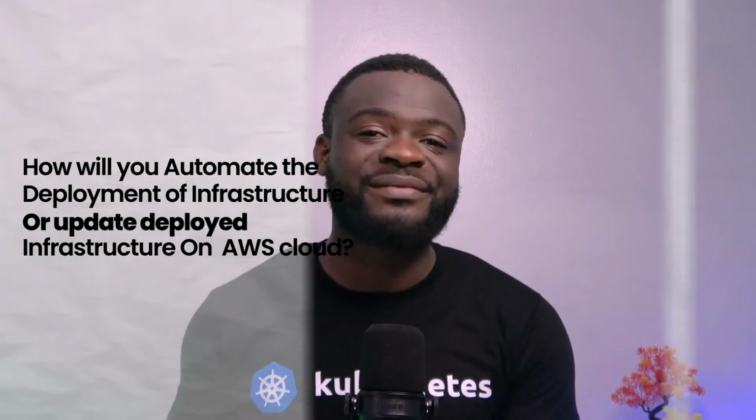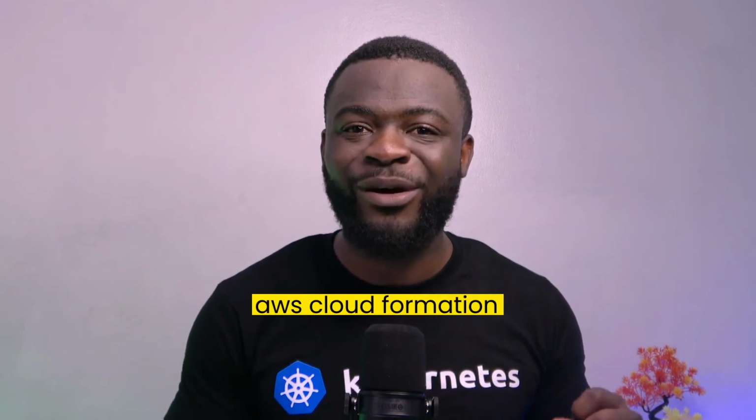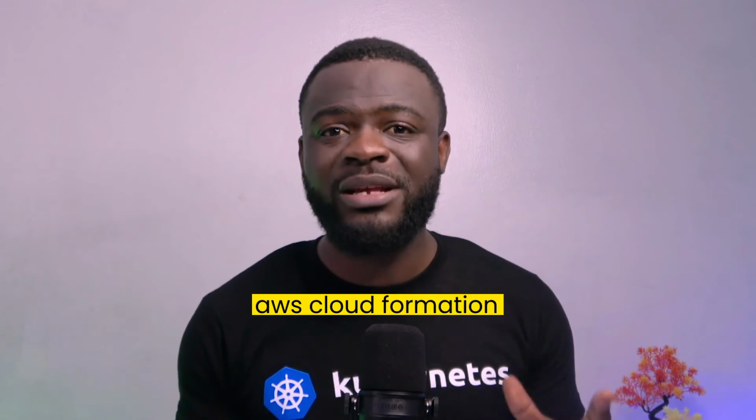The last question is, how will you automate the deployment of infrastructure or updating deployed infrastructure on the AWS cloud? The very first thing that should come to your mind as far as automatic deployment of infrastructure, especially as code on the AWS cloud, is the AWS CloudFormation service. So AWS CloudFormation helps you to perform infrastructure as code on the AWS cloud platform.